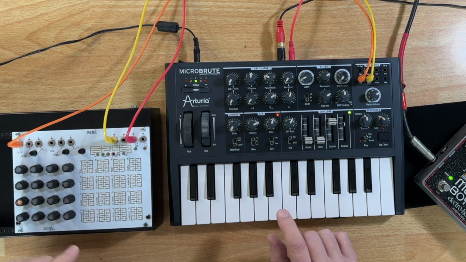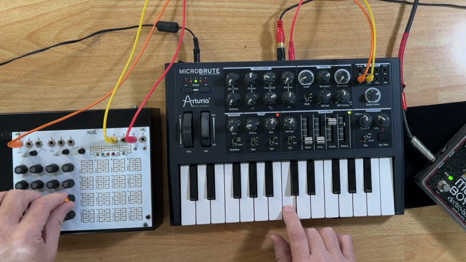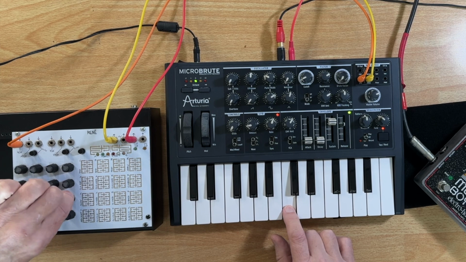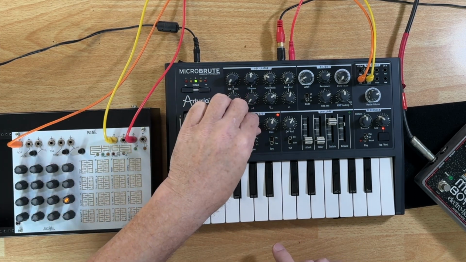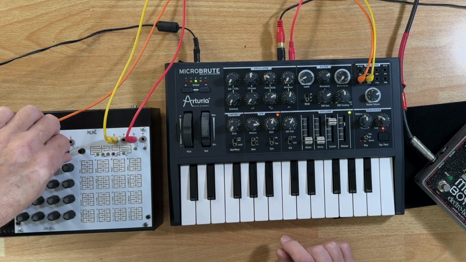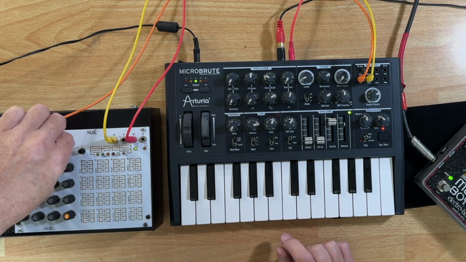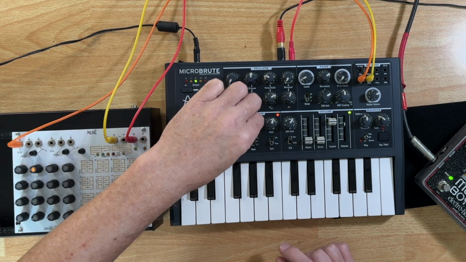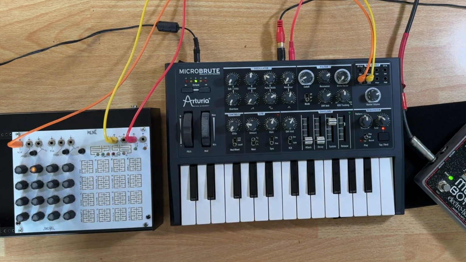Or if I don't know what's going on, I can stop it and say, this note here, I want that to be that one. And then I can change the sequence around, retune it, whatever I want to do. So turning the amount of the LFO down turns off the clock. Okay, so that is half of the system.